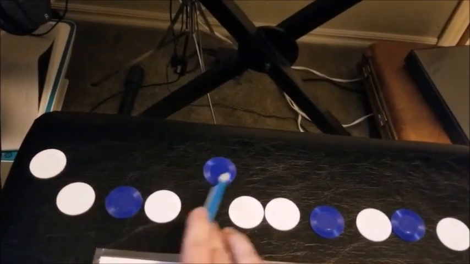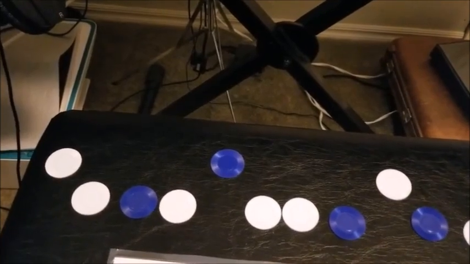So 4, 3, 3, root position, B7, 1, 2, 3, 4, 1, 2, 3, 4, 1, 2, 3. I'm sorry, 4, 3, 3. There we go.